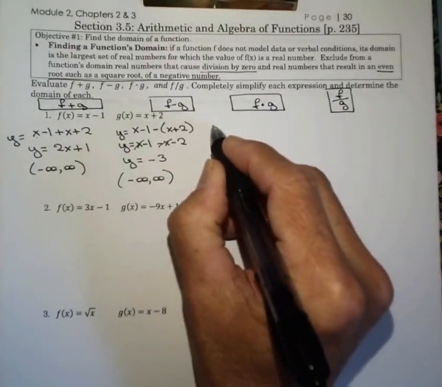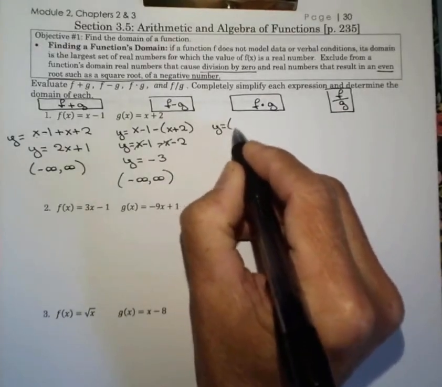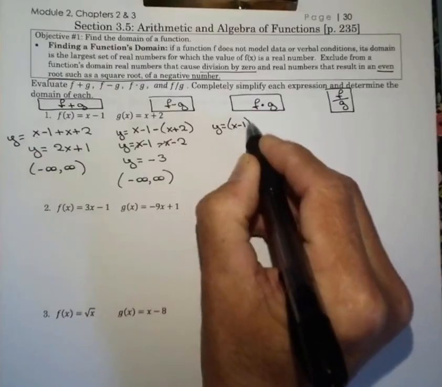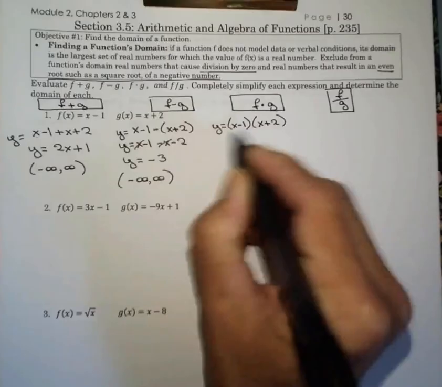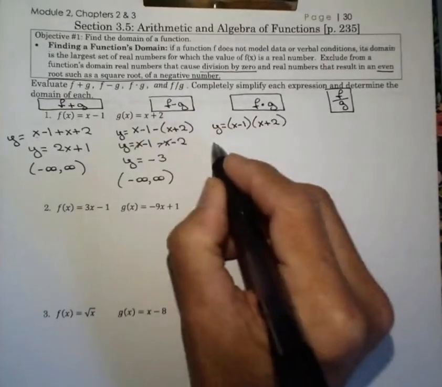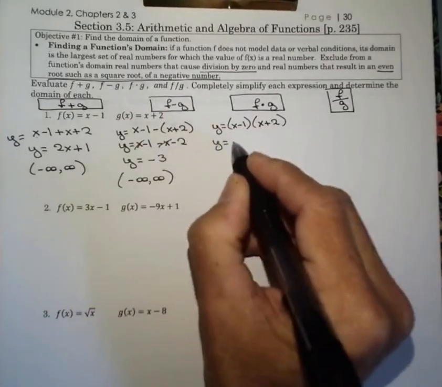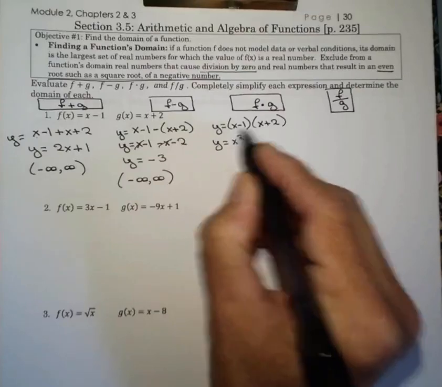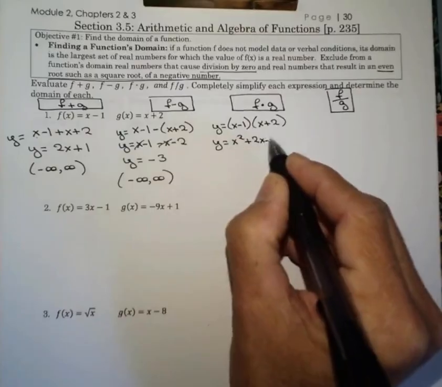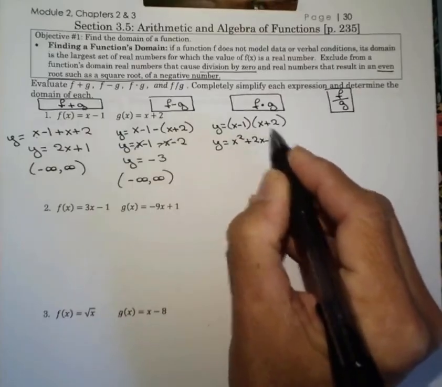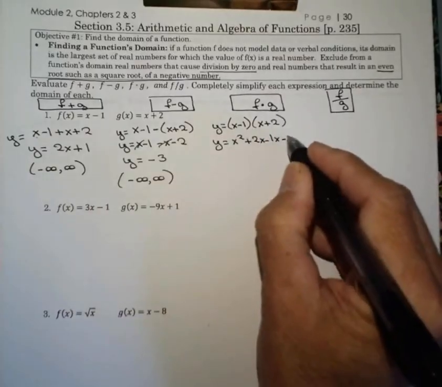Multiplication. This time we'll say y is equal to, and this time we'll put both of our functions in parentheses because they're both binomials, aren't they? And we're going to have to FOIL this. So I'm going to say y is equal to x times x. That's going to give me x squared. x times 2, 2x. Negative 1 times x, negative 1x, if you will. And negative 1 times 2, negative 2.